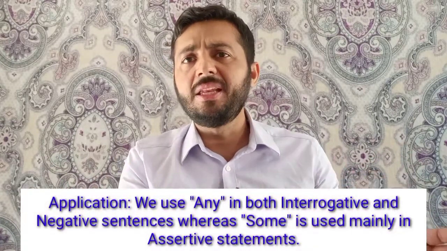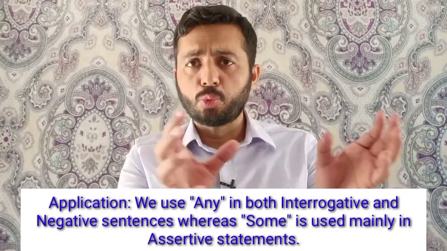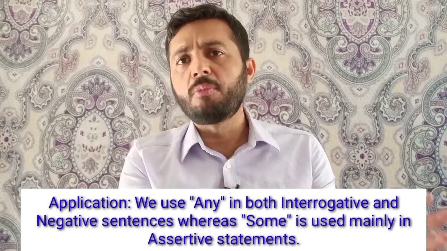Well, basically, the general rule of using any is that we use any for both negative and question sentences, while if we talk about the use of some, we use some with only positive expressions. So let's have a few examples, and before we move on to the examples, you have to note one point down: these two words, either any or some, we use with both countable and uncountable nouns.